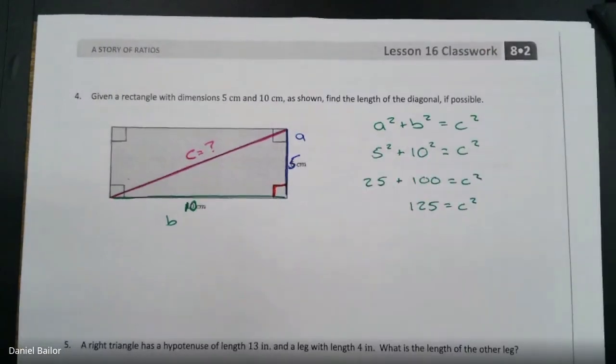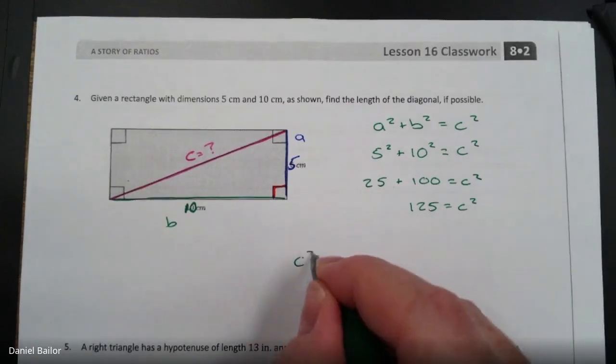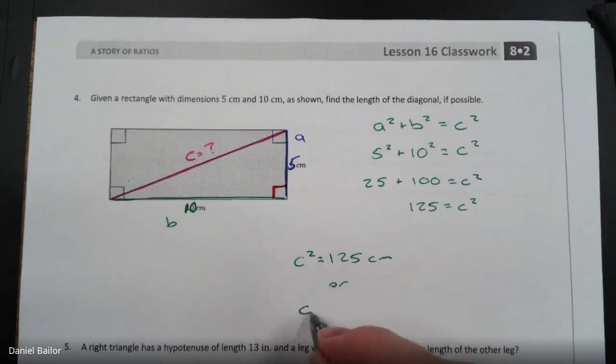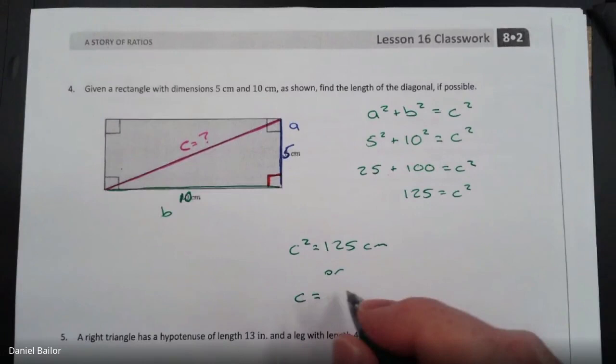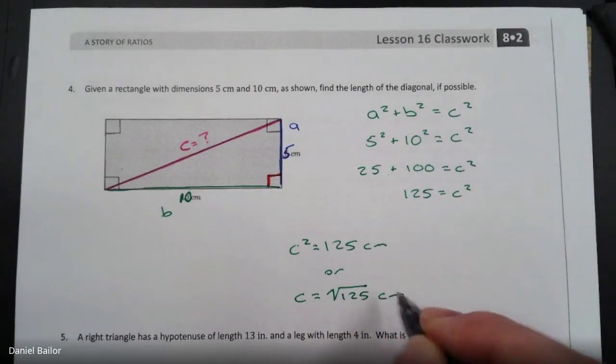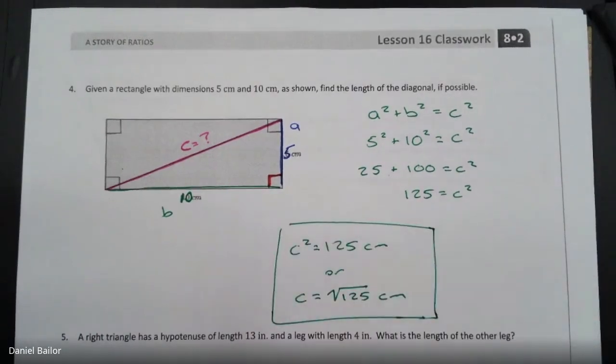Now, I would love to tell you that you can simplify that more, but 11 times 11 is 121, and 12 times 12 is 144. So 125 is going to be like 11 point something times 11 point something. It's not going to be a perfect square. So you can say that C squared equals 125 centimeters, or you can say C, just like lesson 15, by itself is going to be the square root of 125 centimeters. Both answers work for me.